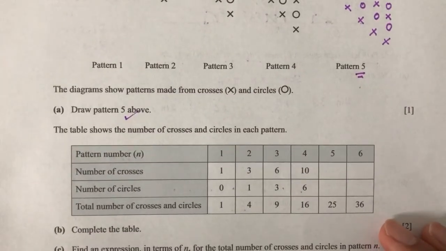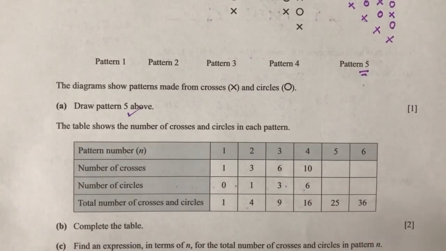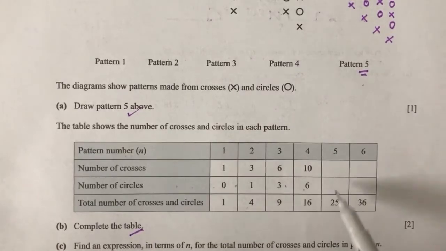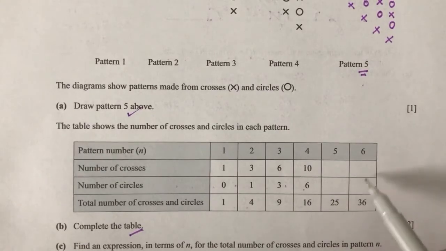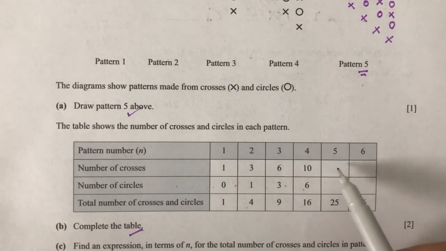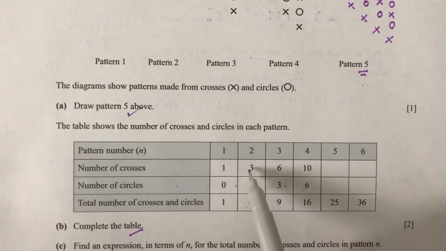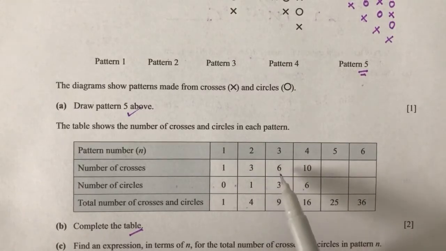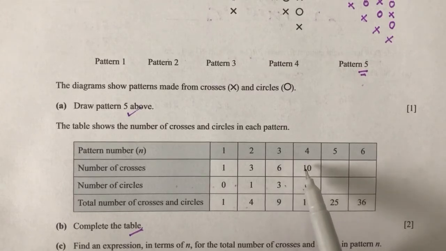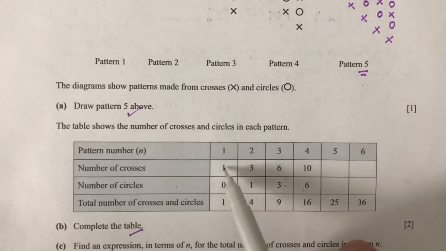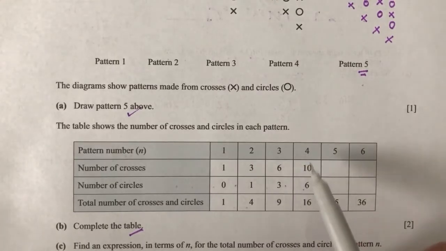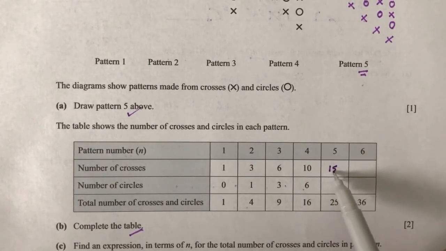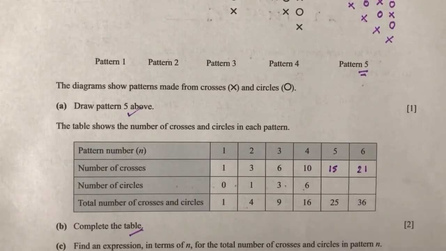Now moving on to part B, which says complete the table. So here we have what? This is 36. So we add these two, we get this, add these two, we get this, add these two, we get this. So what is this one? We can see that this is 1 plus 2, 3 plus 3, 6 plus 4. So as you can see, we are adding this every time. So 1 plus 2 here, 3 plus 3, 6 plus 4, 10 plus 5, 15 plus 6, 21.